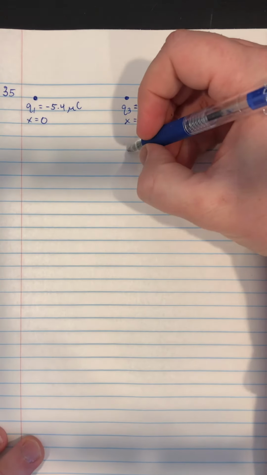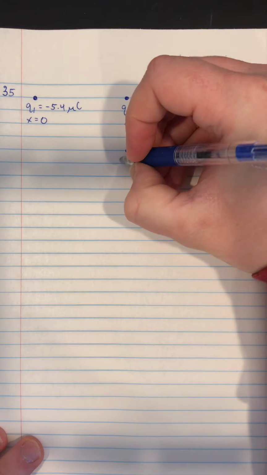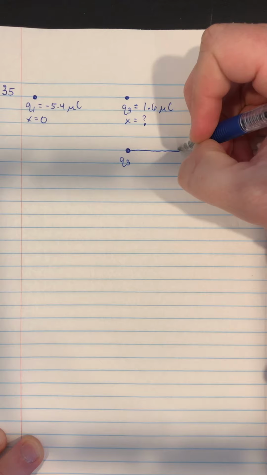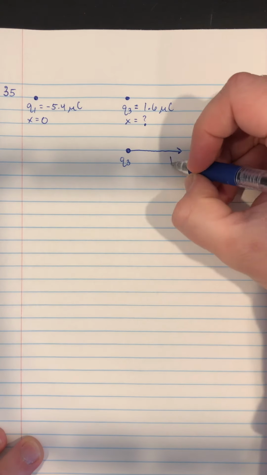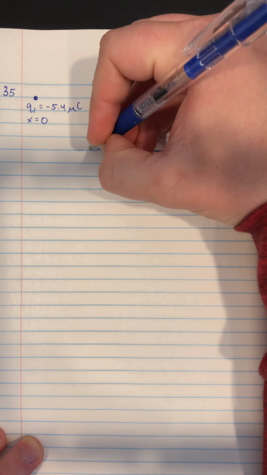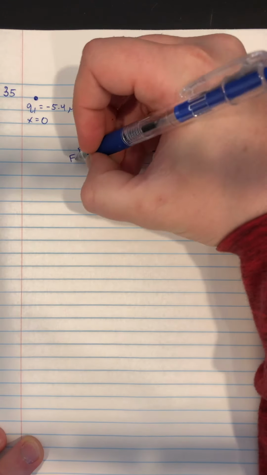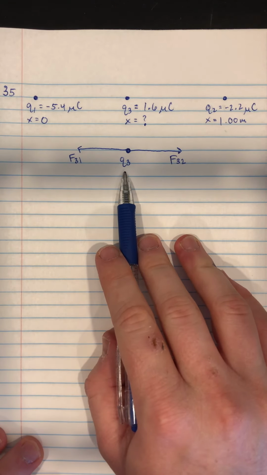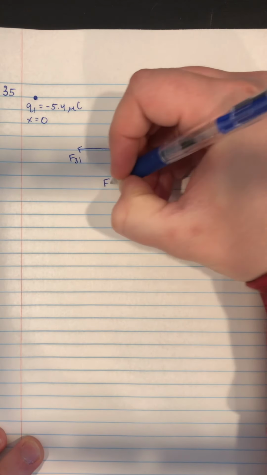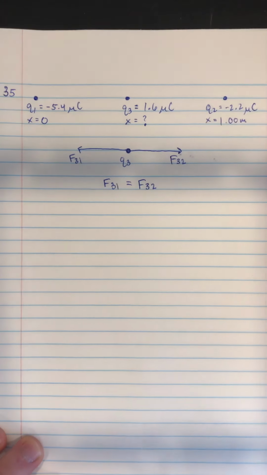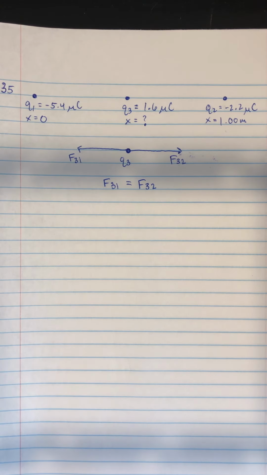So if we look at the forces acting on Q3, we have an attractive force because of Q2, so this is F32. We have an attractive force because of Q1. This is F31. If we want the total force to be 0 on Q3, we need F31 to equal F32. If those two are equal, then it'll cancel out and it'll make this problem a lot easier for us.